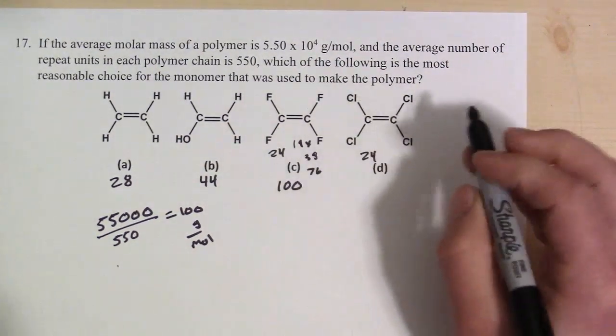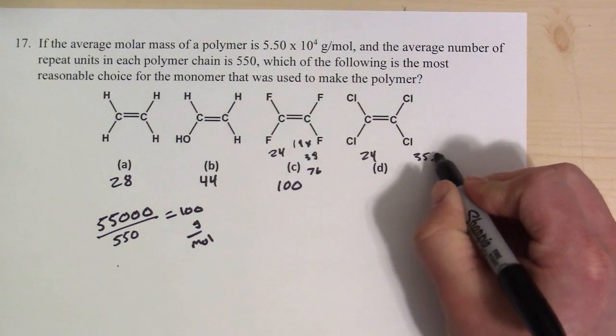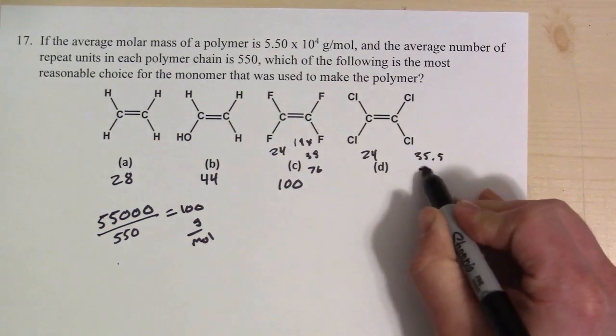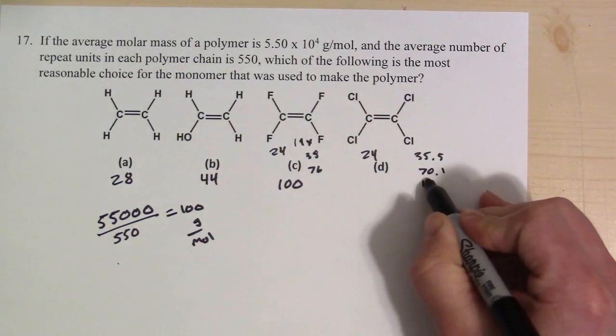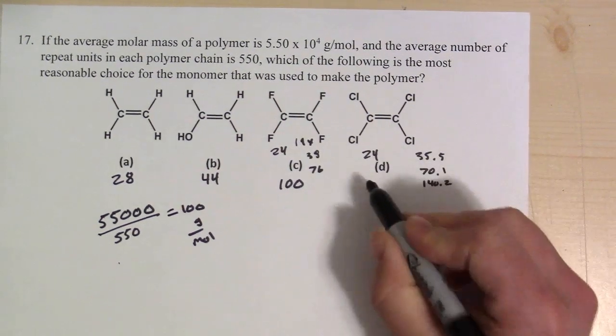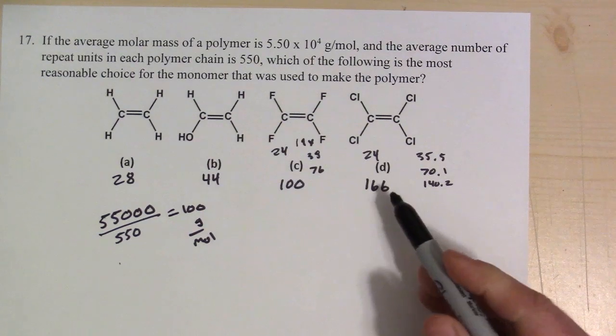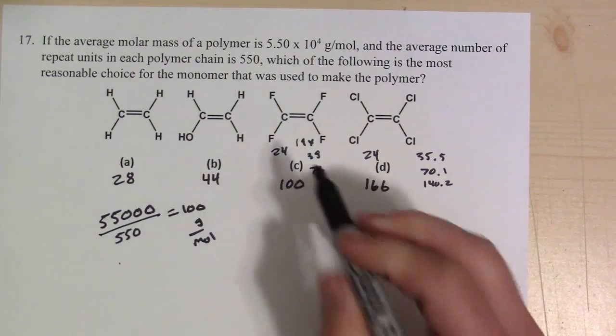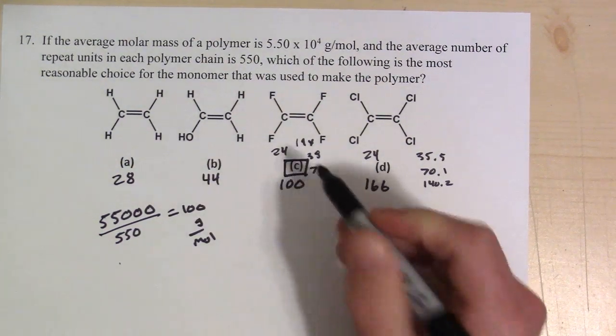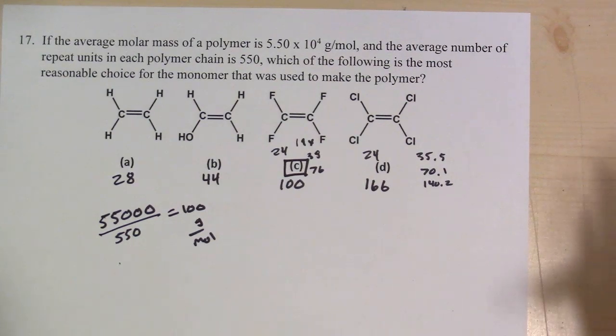And then chlorine each weighs about 35.5, so that'll be 70.1, 140.2, so that'll be about 166. So that's going to be too much. A and B will be too light, but C will be just right.